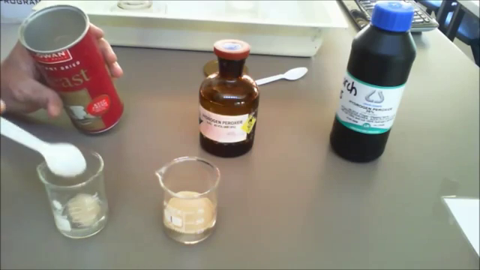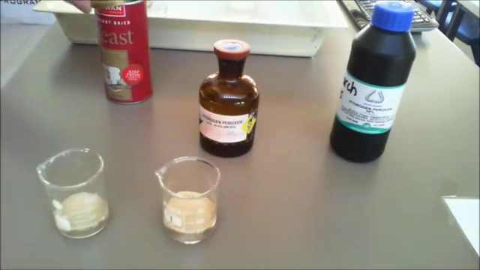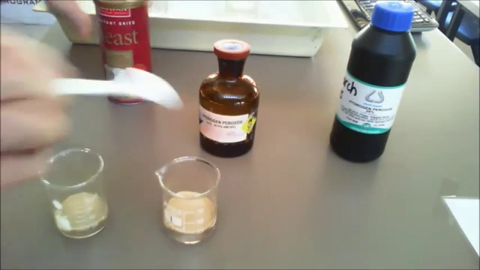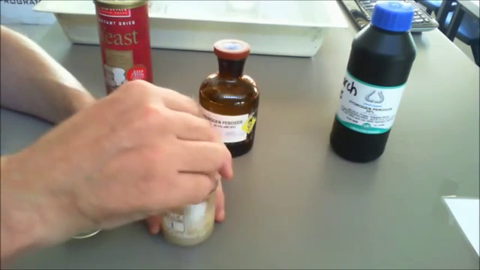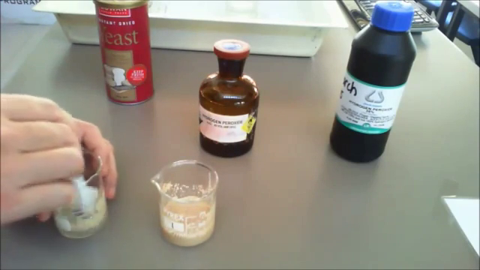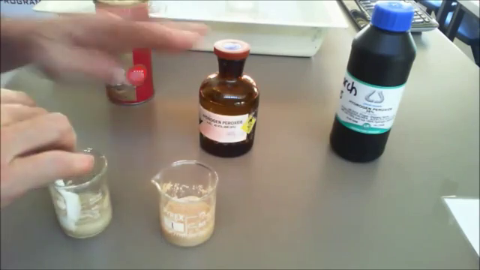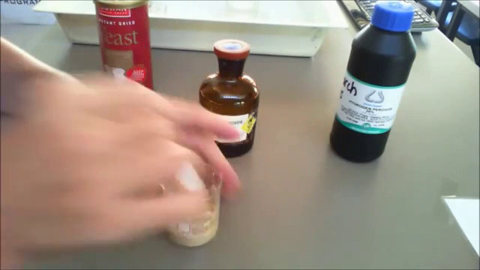In fact, pretty much close to nothing. Then I'll stir each of them up, and the warm water will activate the yeast and get it working. So there's actually more catalyst in this beaker than in this one here.